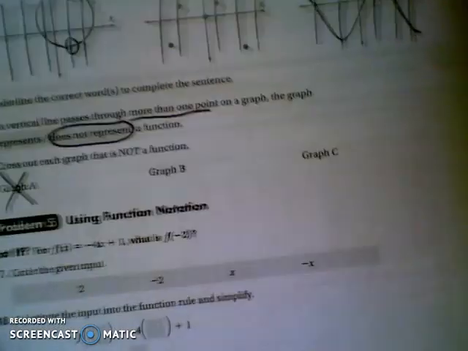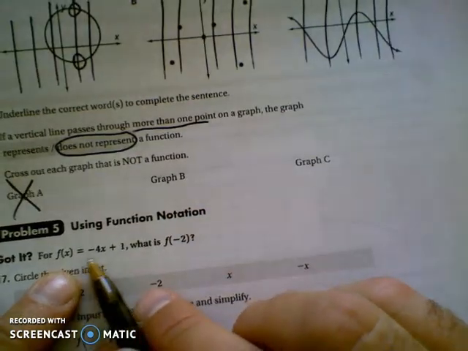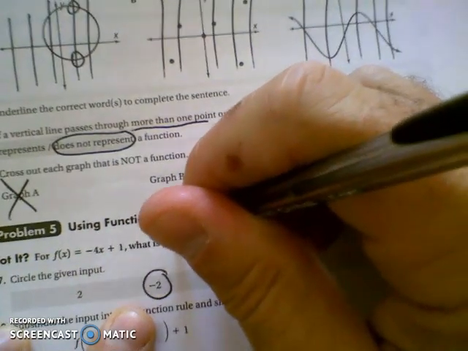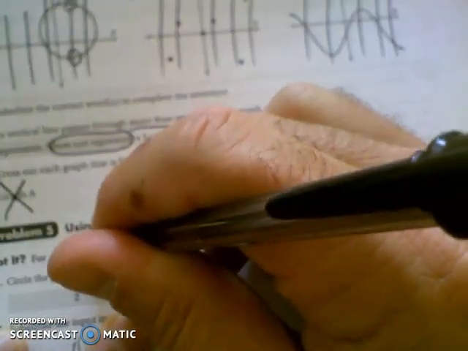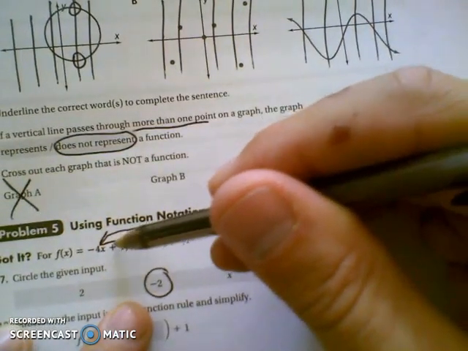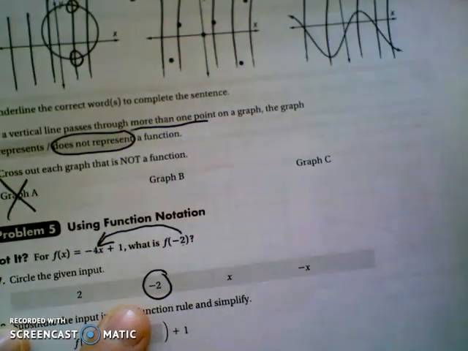Number 17, circle the given input. So what is the input here? It's going to be -2 because you're going to input this for that. So the function of x equals -4x plus 1. What is the function of -2? Put -2 in for there.